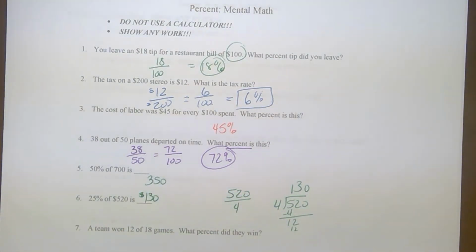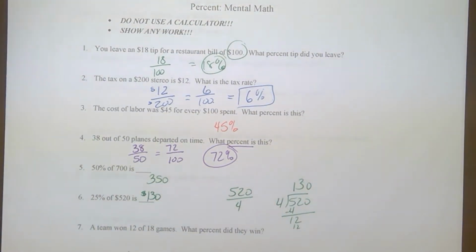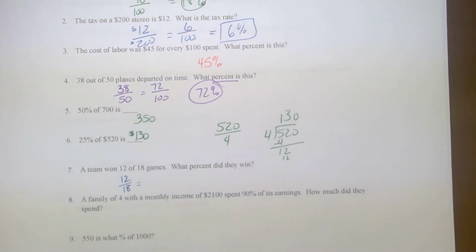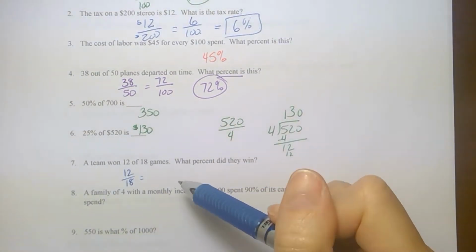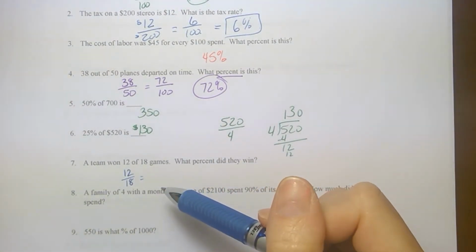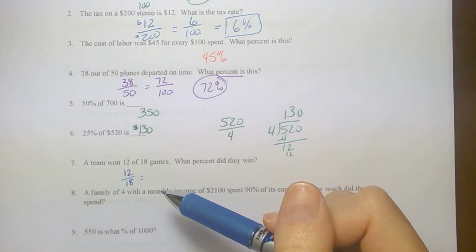As you're doing these problems, make sure you're paying attention to when you need a dollar sign or when you need units. A team won 12 out of 18 games. What percentage did they win? Well, 18 isn't going to change to 100 very easily, but I can look at it and see about maybe reducing it. And I'm able to see that they're both divisible by 6 because I know my multiplication tables.